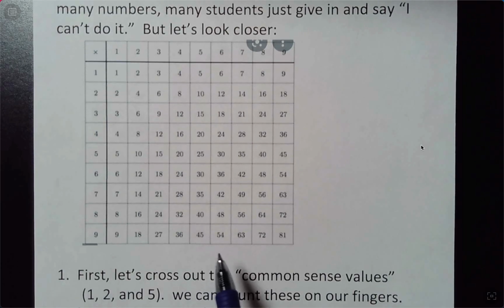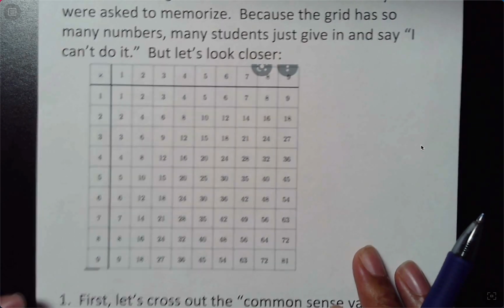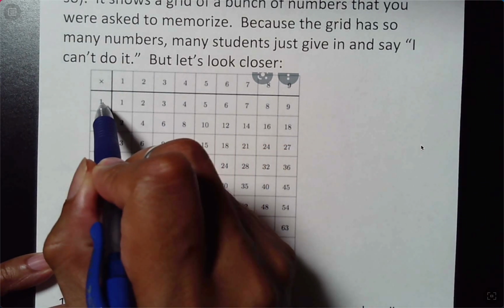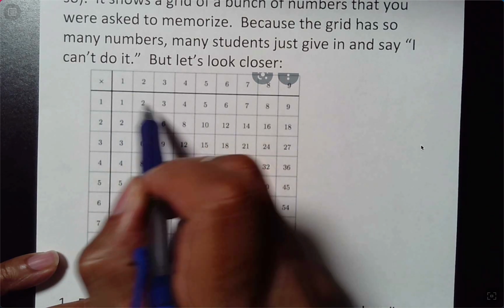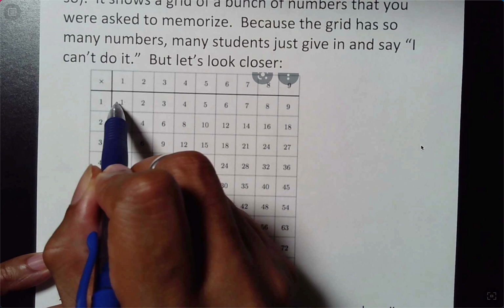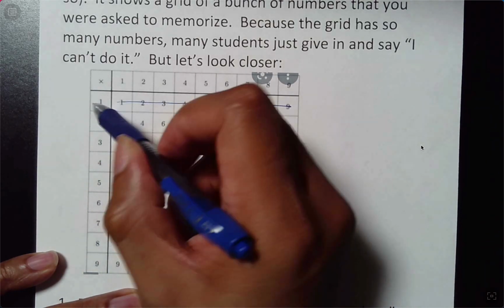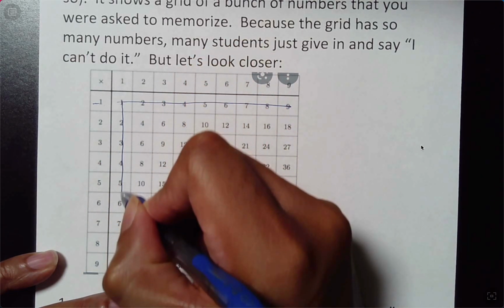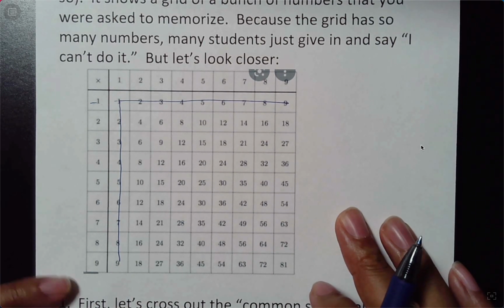And first off, let's cross out the common sense values. What do I mean by that? We should know what 1 times 1, 1 times 2, 1 times 3 is, because it means if you have 1, 1, it's 1. If you have 1, 2, it's 2, and so on. So these numbers here and these numbers here really are not even part.